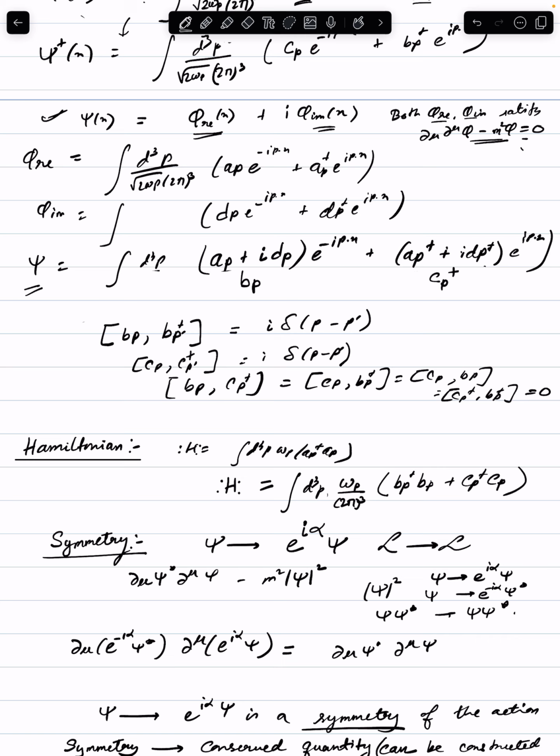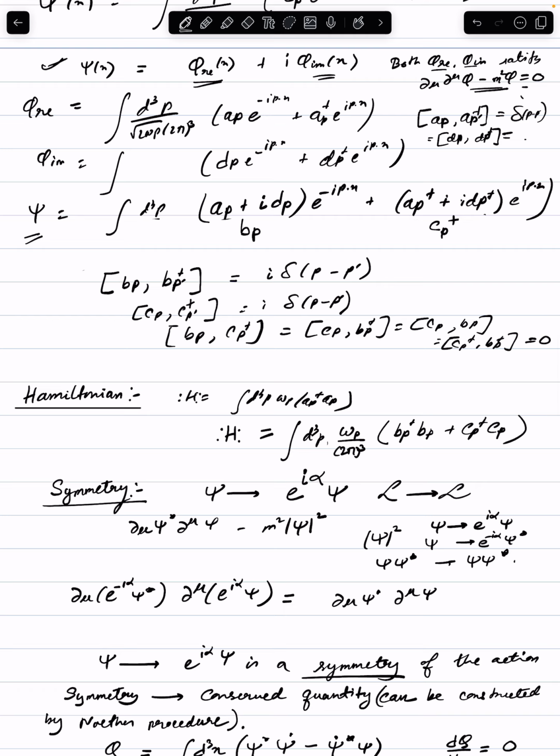And now that we have these a_p, d_p, for each of these we have a formula like [a_p, a_p'^dagger] = delta(p minus p'), similarly for d_p, d_p', and using those we can find the commutation relations for the b_p's.